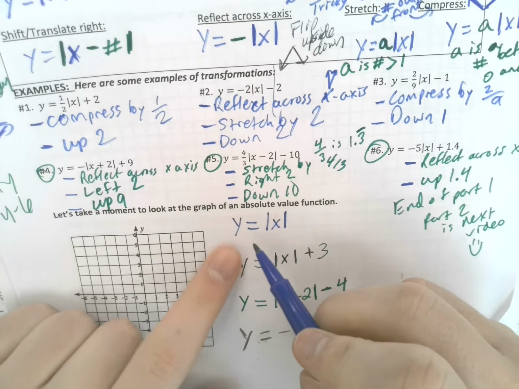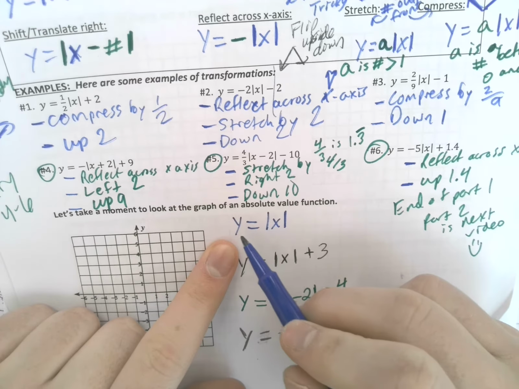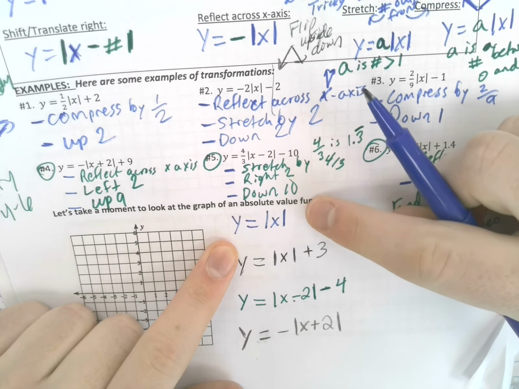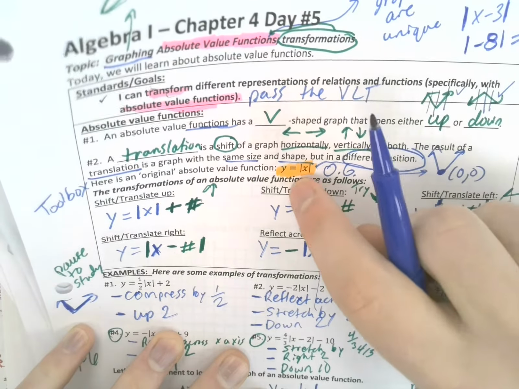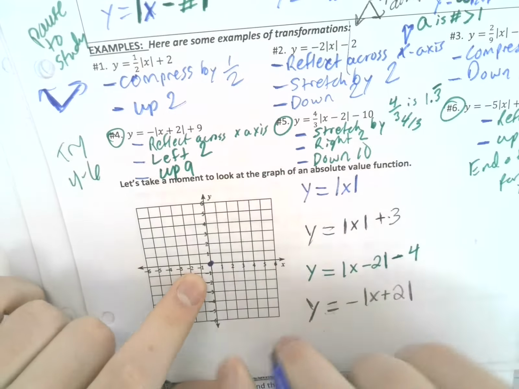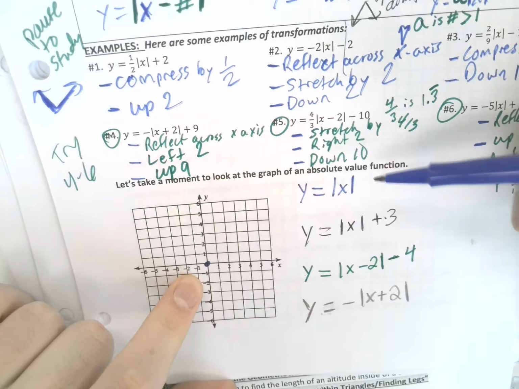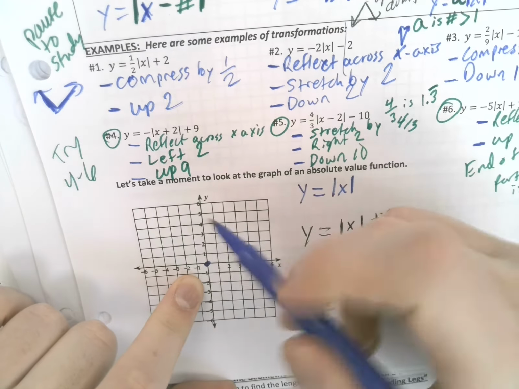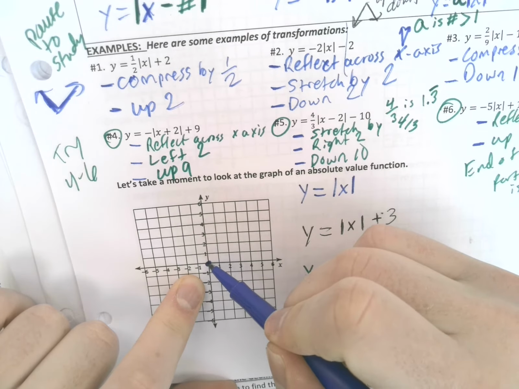So starting with our top one, y equals the absolute value of x. Well, hey, wait a minute. That's the OG. That's this one up here. We said that it's going to be a V-shaped graph whose vertex is at the origin. And when you go to graph this, you're going to see I did these in different colors: pencil, green, black, and blue. So this one is the original, vertex at the origin.